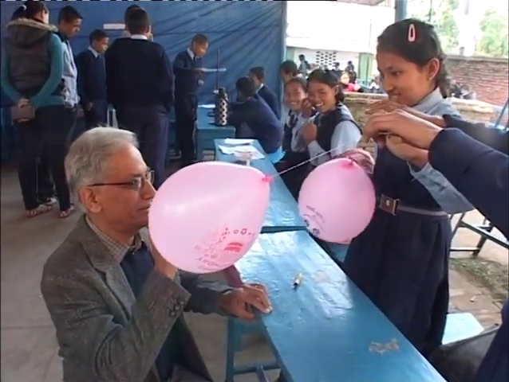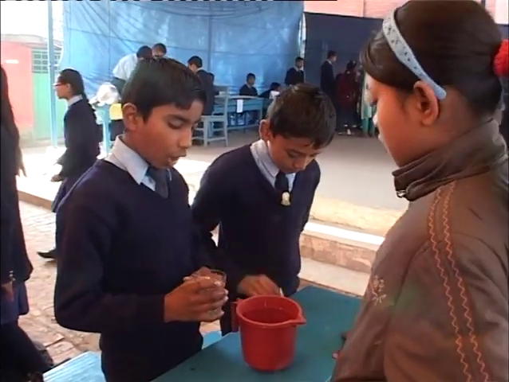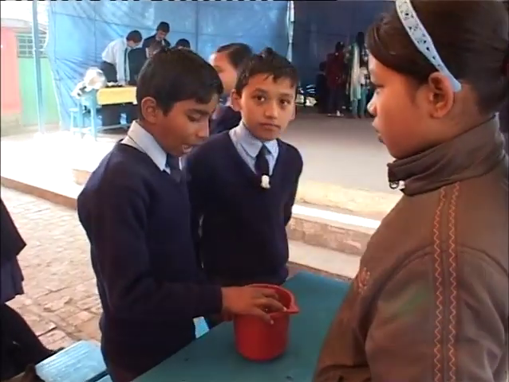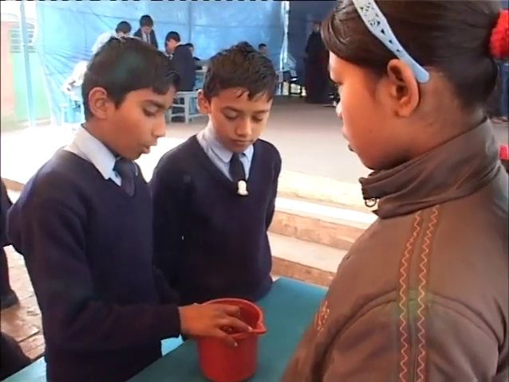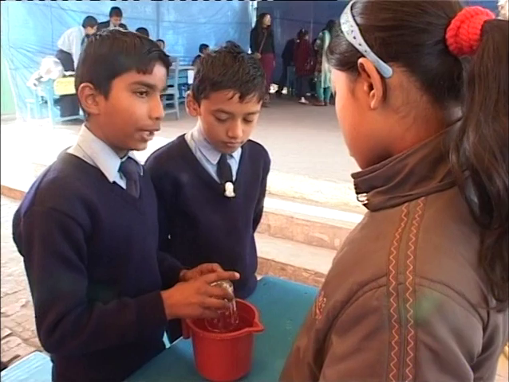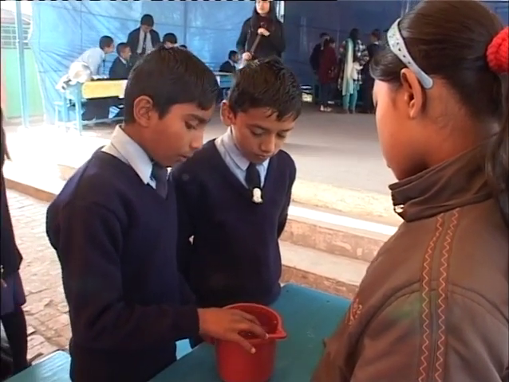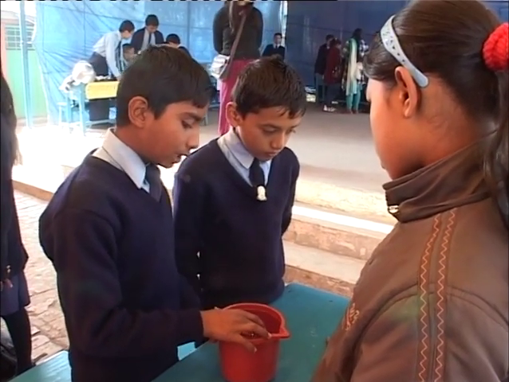In this experiment, the air was present in this glass, and we put the glass inside this water. The glass was filled with air, and when we put it inside this water, the water didn't go inside the glass.